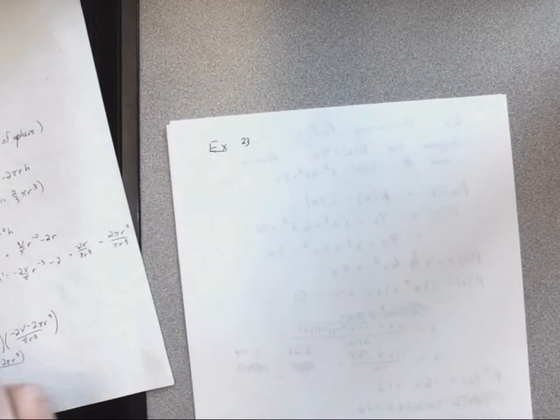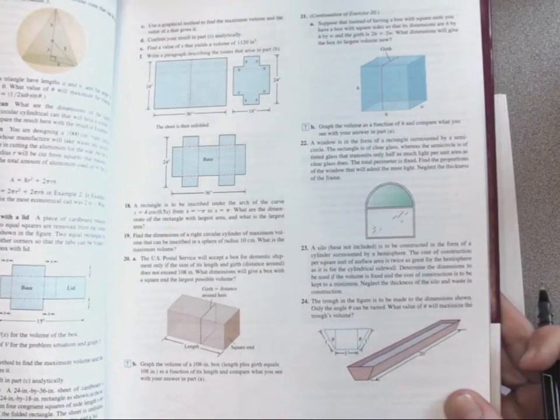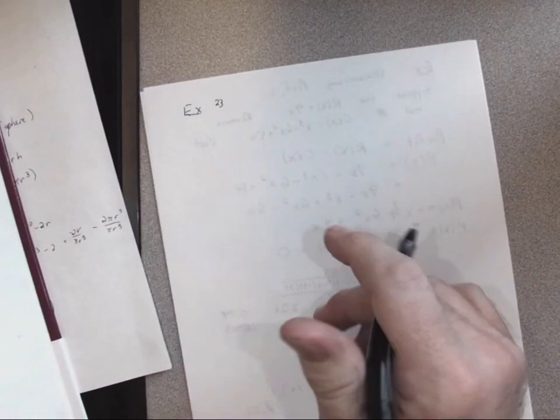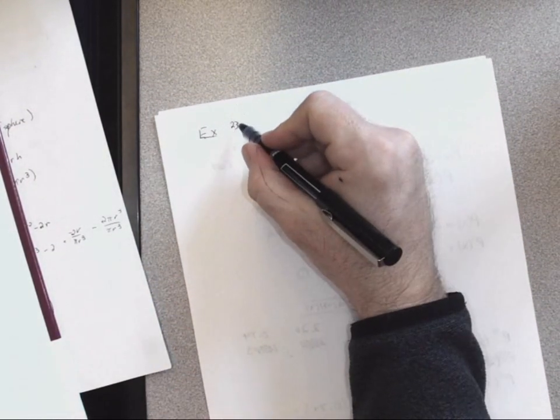So it says, I'm just going to project this. You know what, let's do this here. So this is number 23.